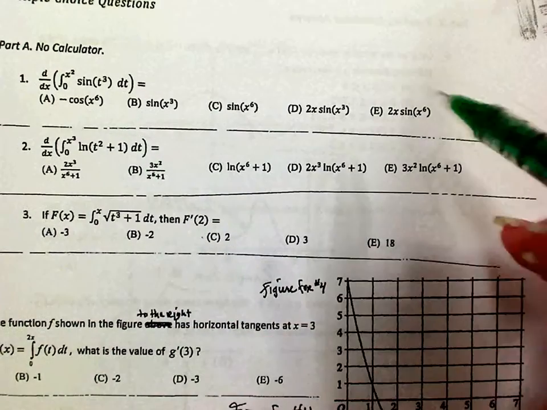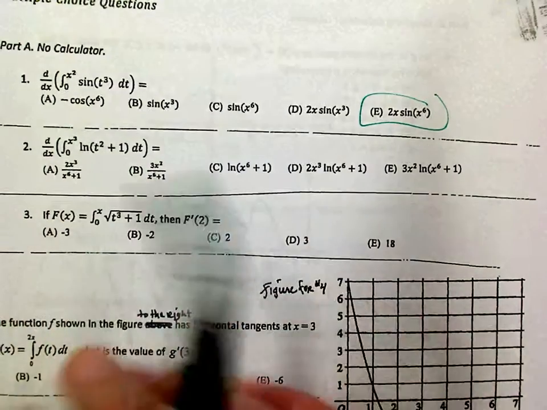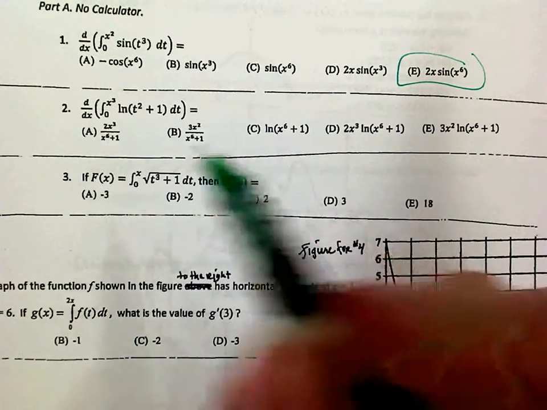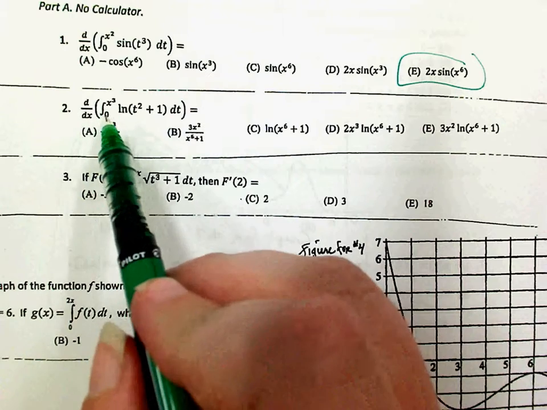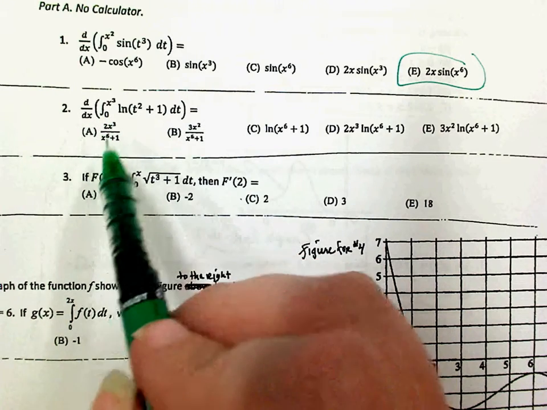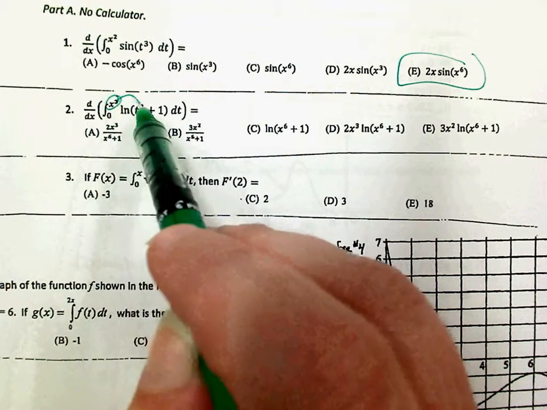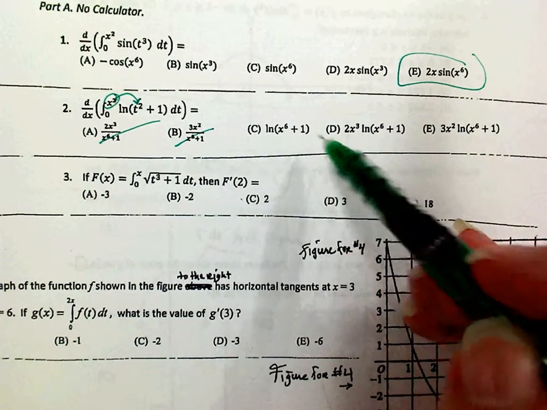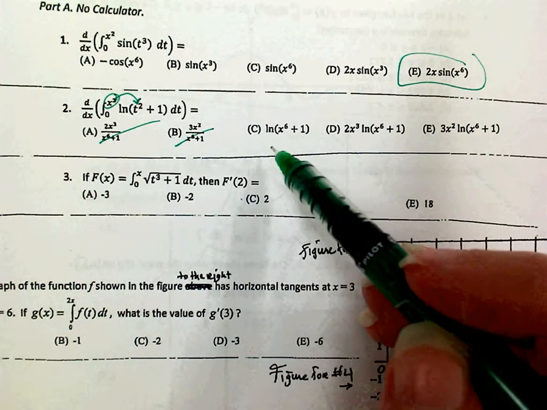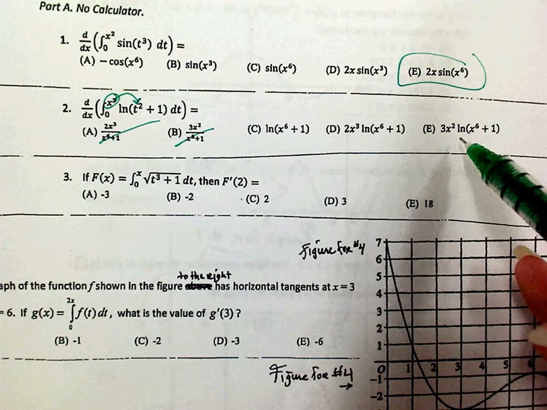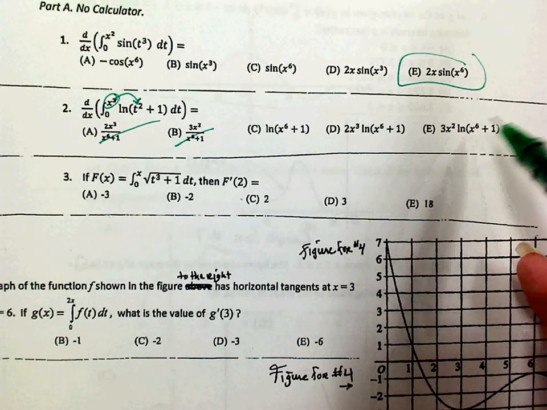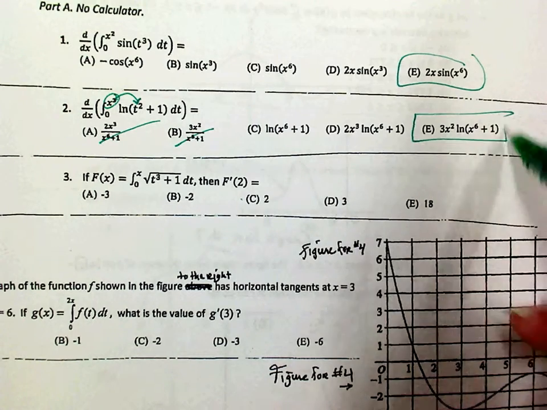Okay. What about 2? Can you do that one real quick? So if you're taking the derivative of an integral from 0 to x cubed, what do you do? X to the what? 6. And then you multiply by what? Okay, so E. And we already did 3, so don't worry about it.